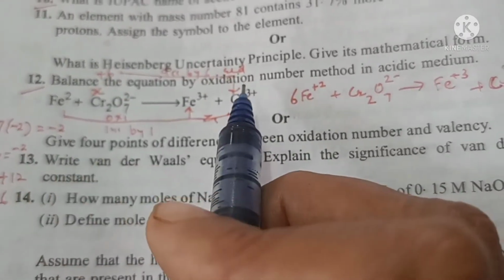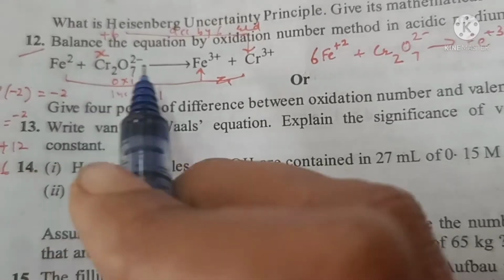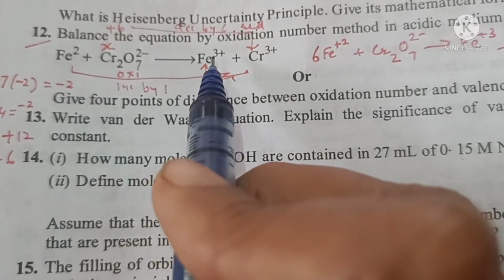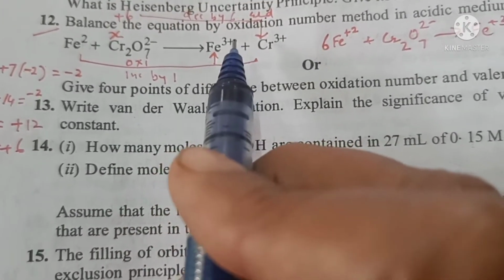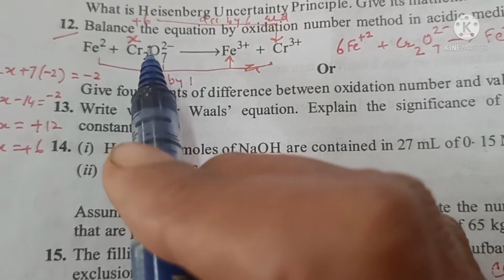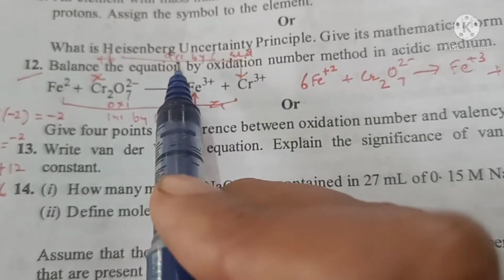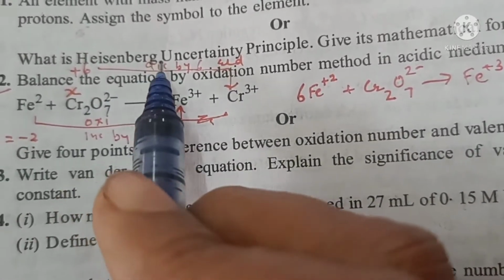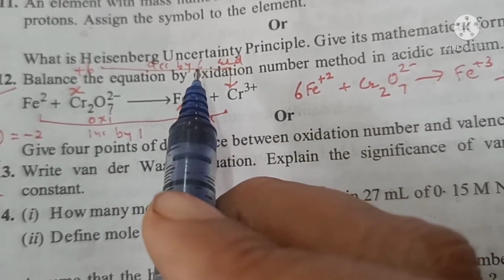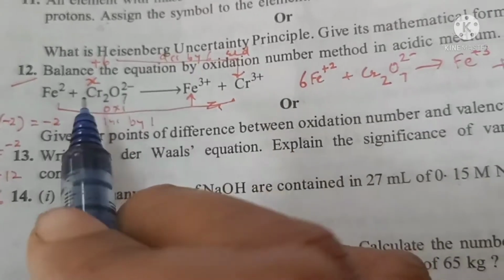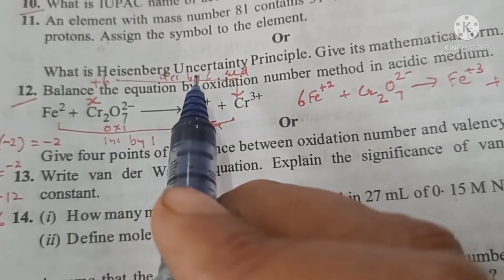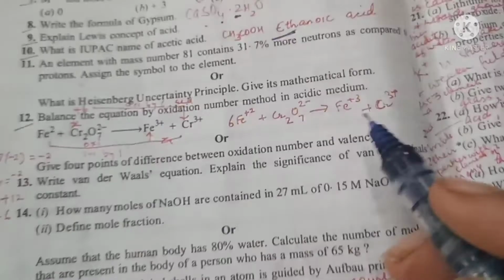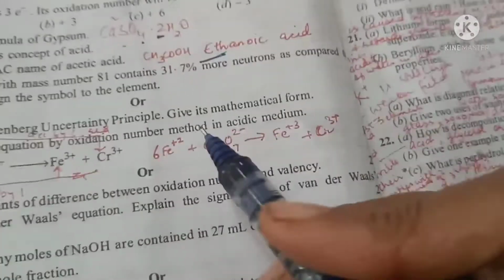So first we find out the oxidation number. Then we find out the species undergoing change. So iron undergoes an increase in oxidation number by 1 and goes to oxidation number 3. Chromium from +6 undergoes decrease in oxidation state by 3 for 1 atom and 6 for 2 atoms, in all 6. Now next step is to balance the increase and decrease in oxidation number. So here the decrease is by 6. So to make the increase by 6, we multiply this end with 6. So we get this equation.